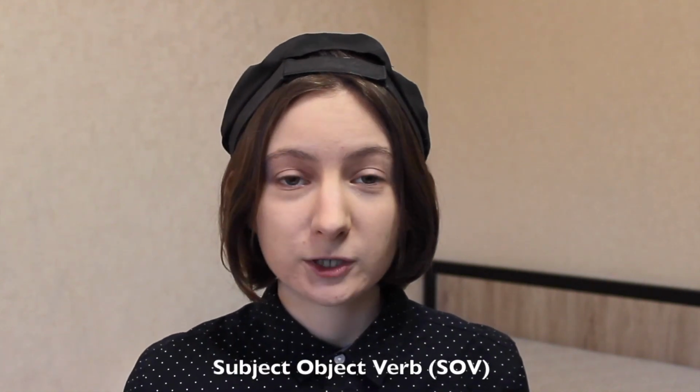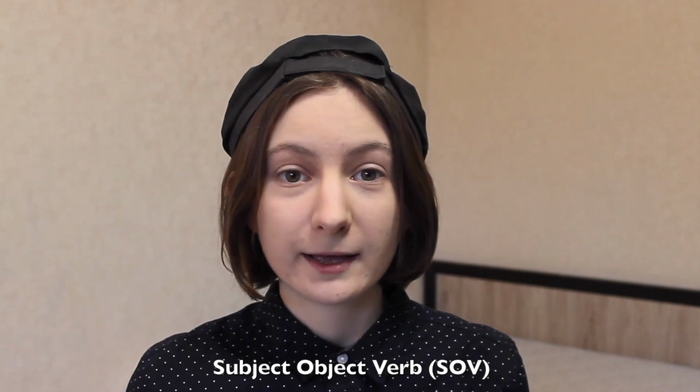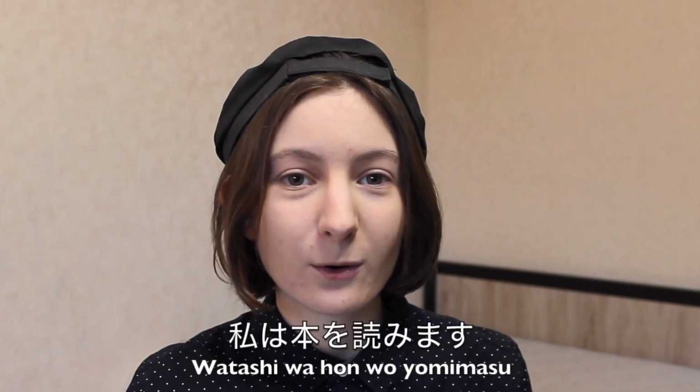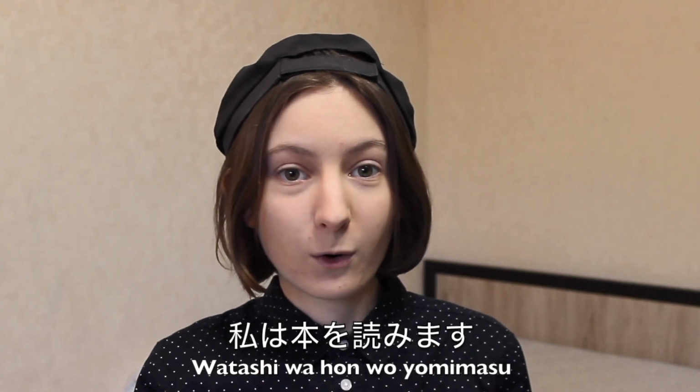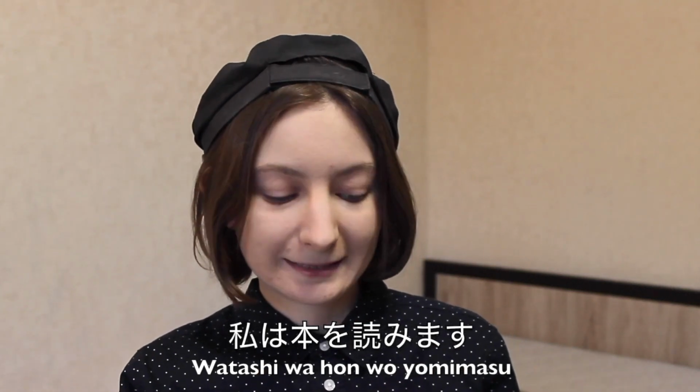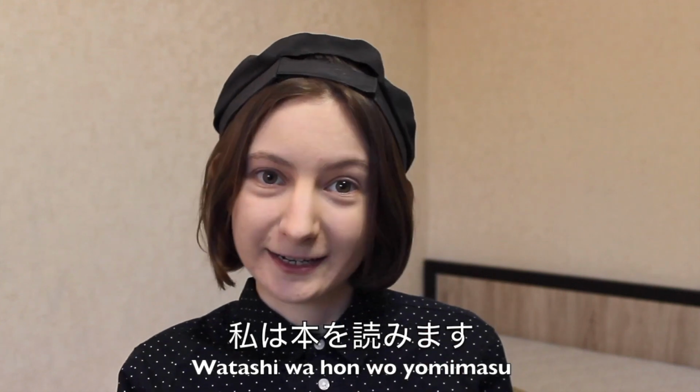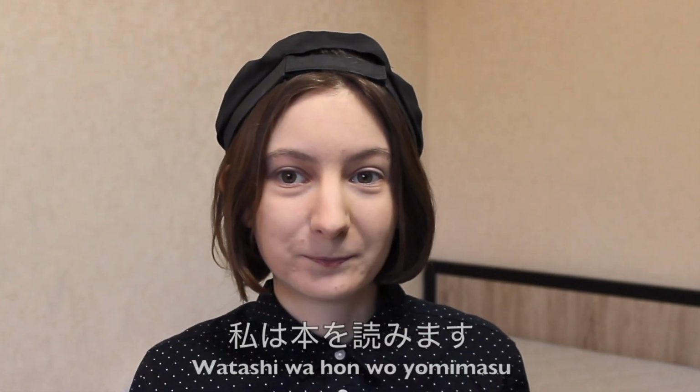If you translate this directly, word for word, say into Japanese, there's nothing wrong with it because that's how Japanese and many other Asian languages work. Their structure is subject, object, verb, or SOV. Watashi wa hon wo yomimasu. I, book, read. Subject, object, verb.